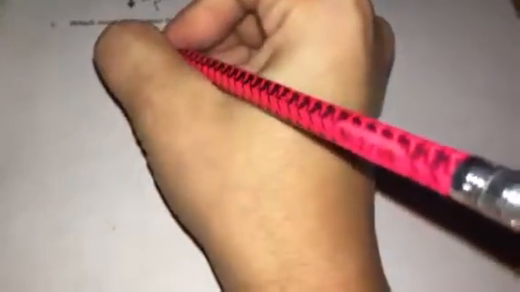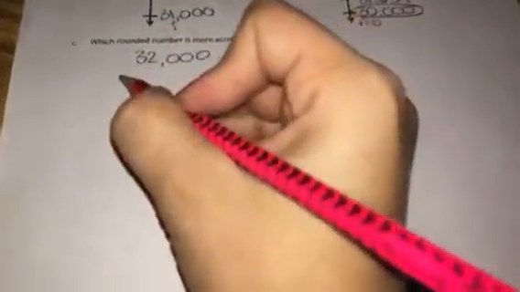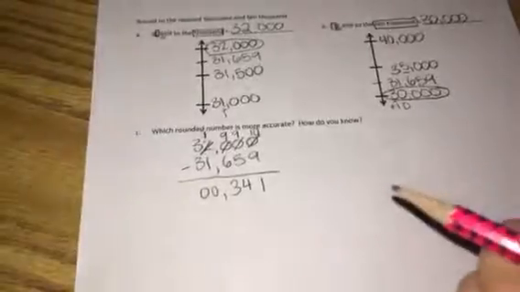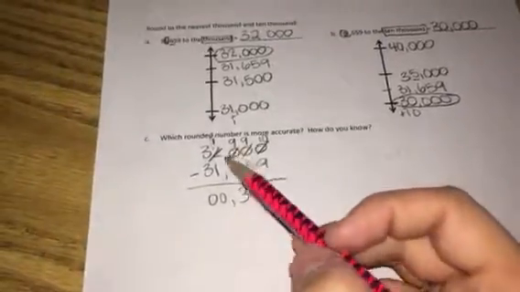So we're going to write 32,000 minus 31,659. All right guys, so whenever you subtract, you get the answer 341 away.